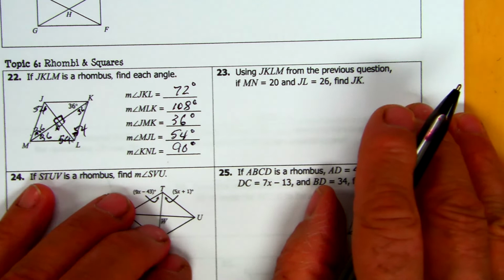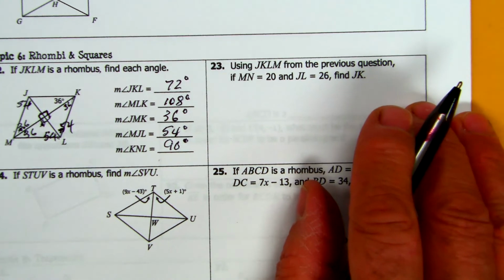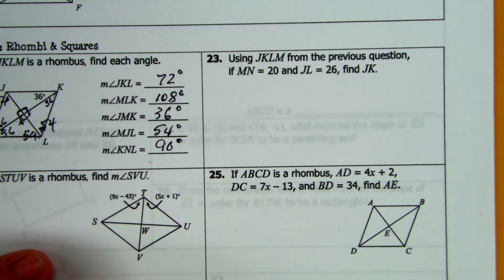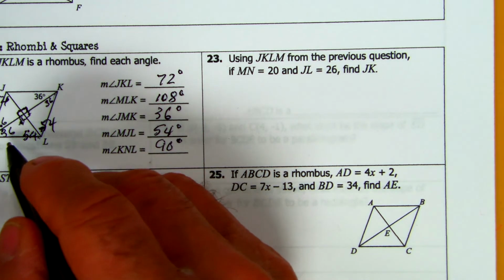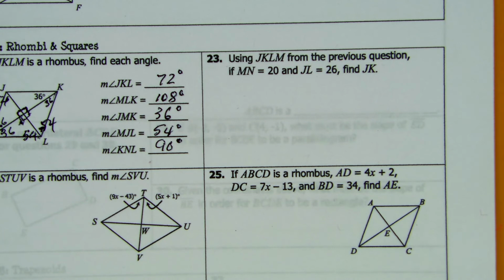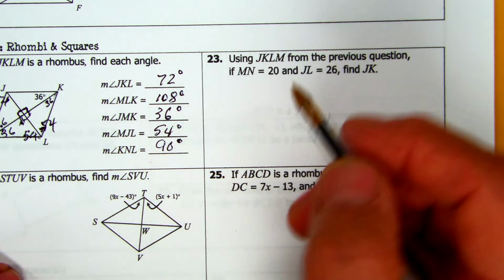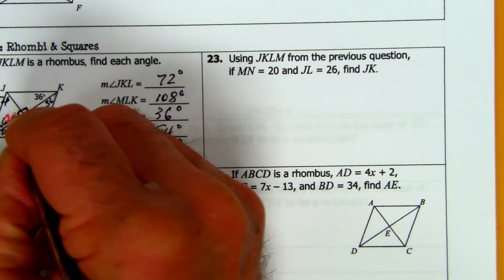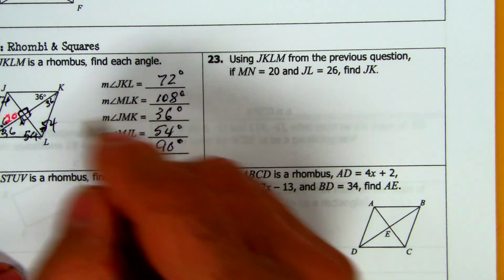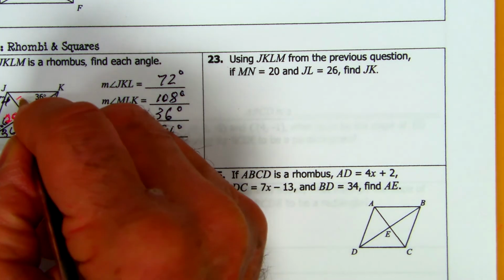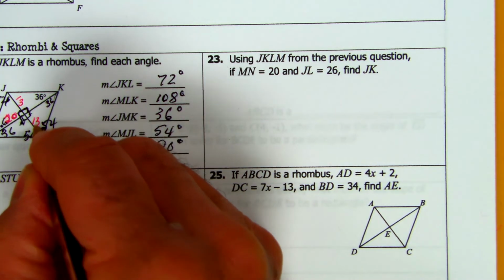Now, 23. Using JKLM from the previous question, MN is 20. So this side is 20. And JL is 26. What that means is that this is 13 and this is 13.